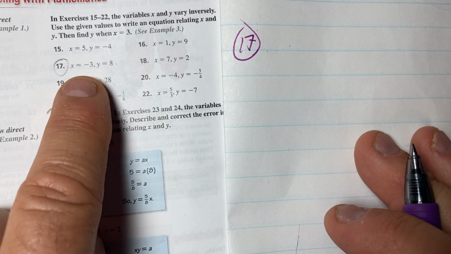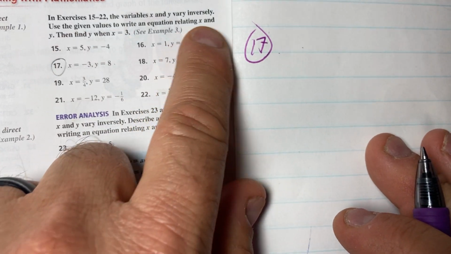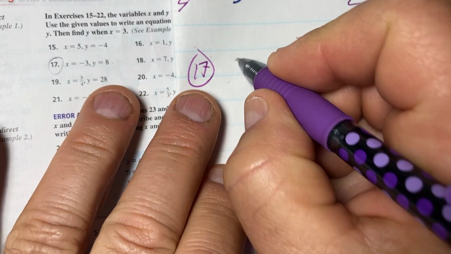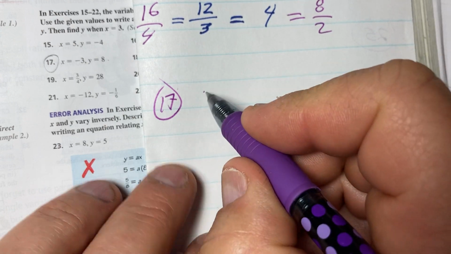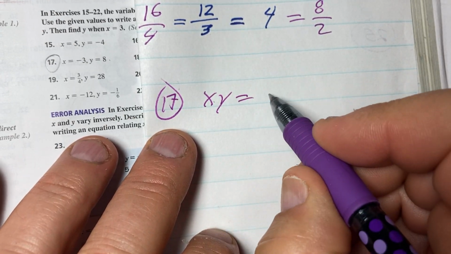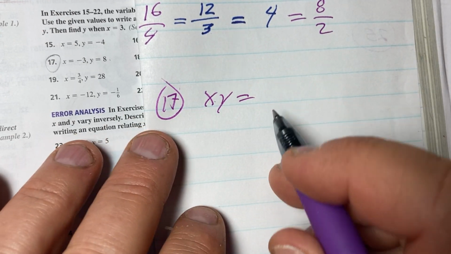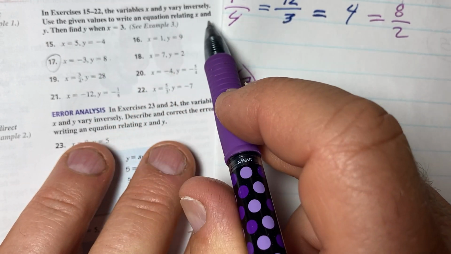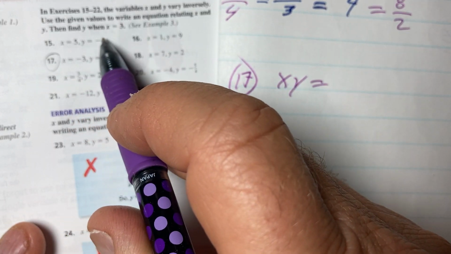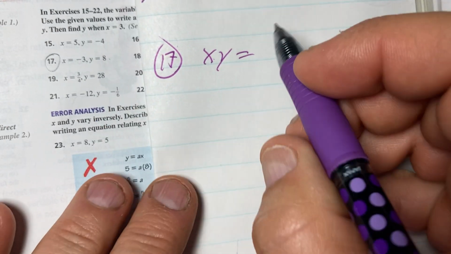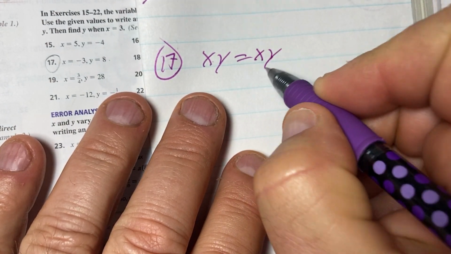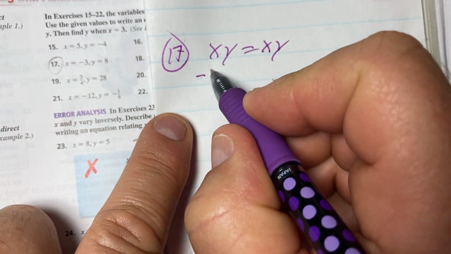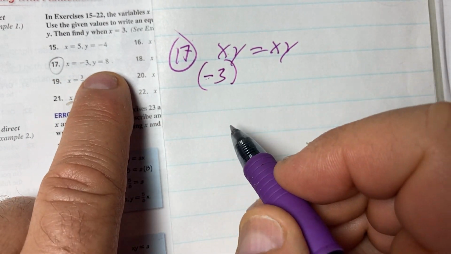The variables x and y vary inversely. The key word right here is varies inversely. So I know it's not that one. x and y, and it's going to be some constant. So write the values relating x and y, then find y when x is 3. So I'm going to set it out this way: xy equals xy. When x is -3, y is 8.